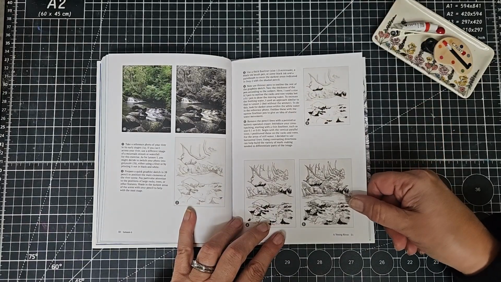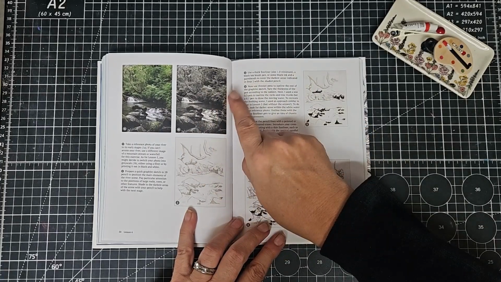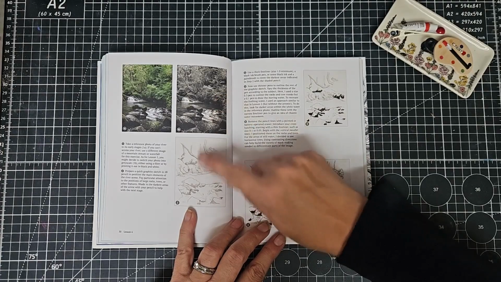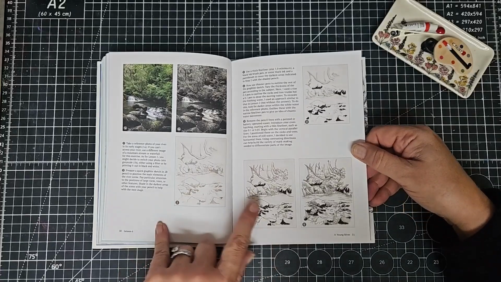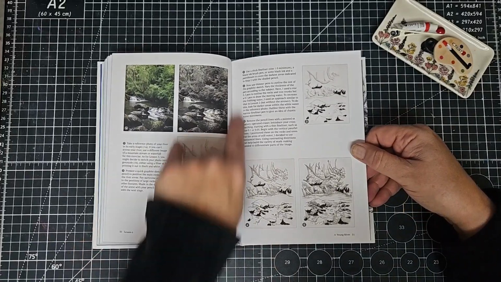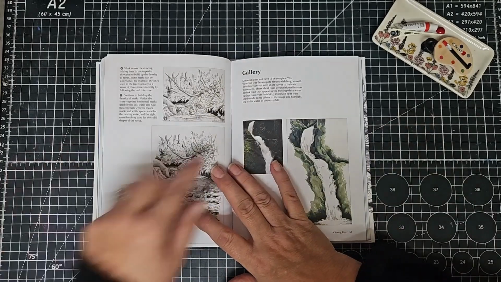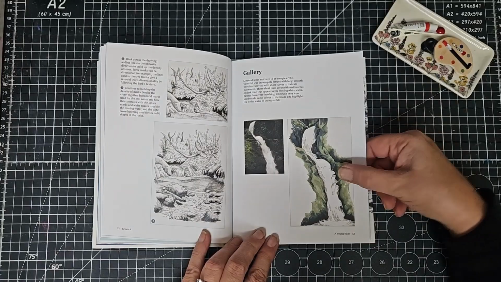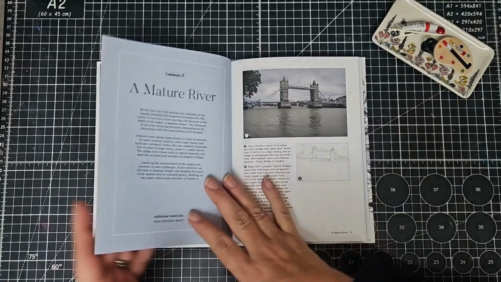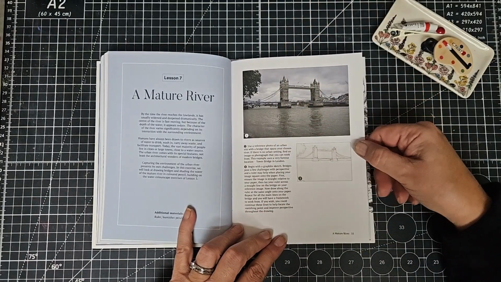Take a reference photo. And then change it to black and white so that you can get the tones in, basically. And then he's showing you steps 1 through to 5, 6, 7 on that one. And then we've got a gallery. So here we've got this lovely waterfall. A mature river.